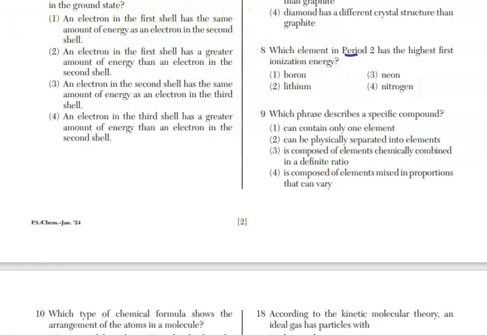You could go right to the periodic table and circle boron, lithium, neon, and nitrogen in the period 2 row. And the further you are to the right on the periodic table, the more energy it takes to knock the electrons out, which would be choice 3, which is the answer.